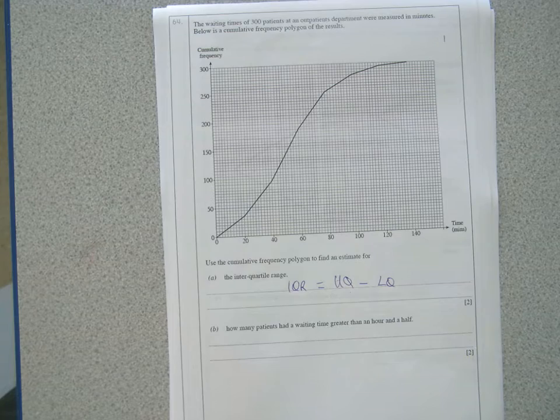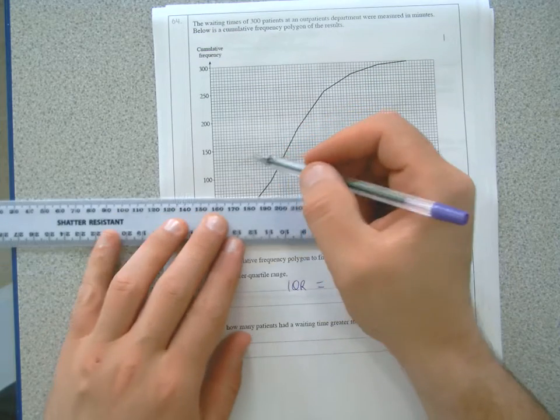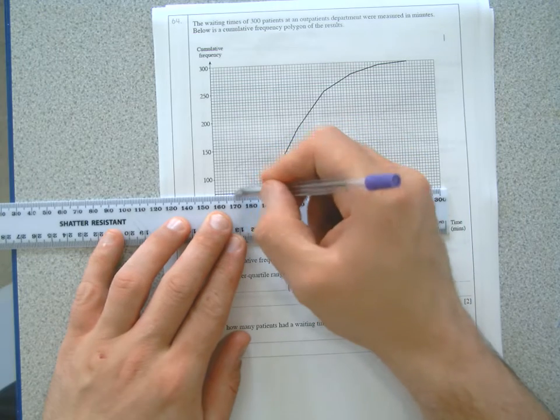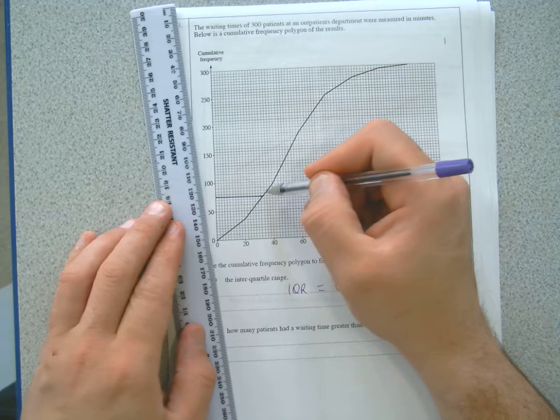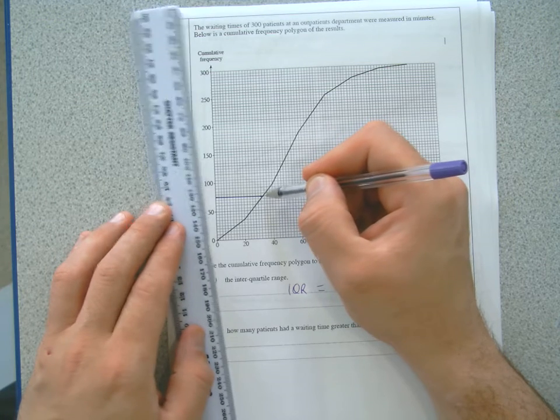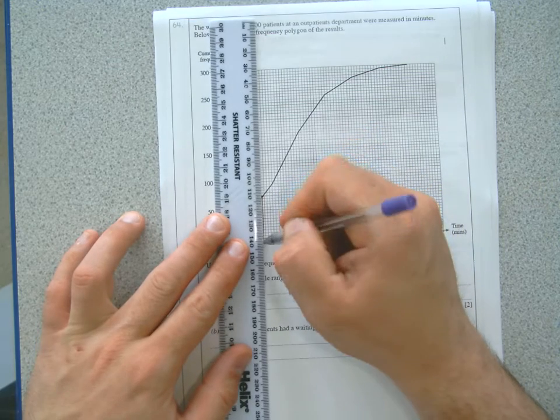So we've just got to go to 75 here on my scale. It's between 50 and 100. And you draw a line across there until it hits the cumulative frequency. Then you draw a line down at 75. Make sure I get this right. Draw a line down, and we get our answer.